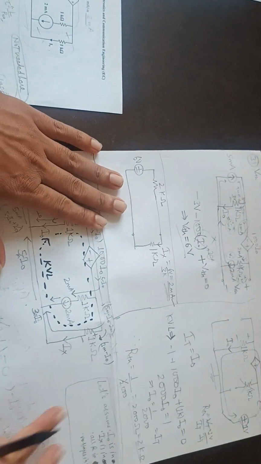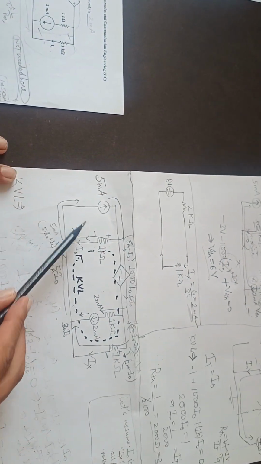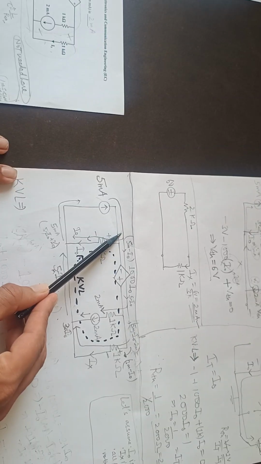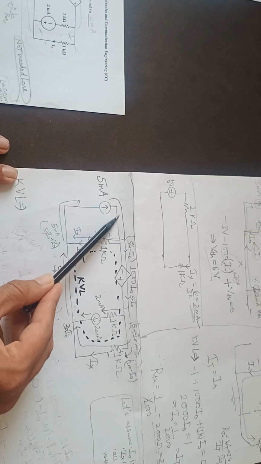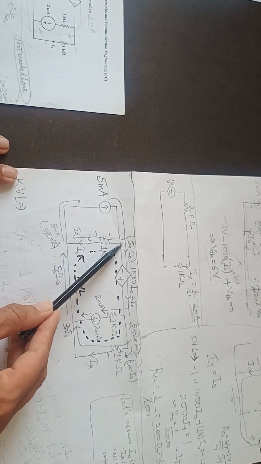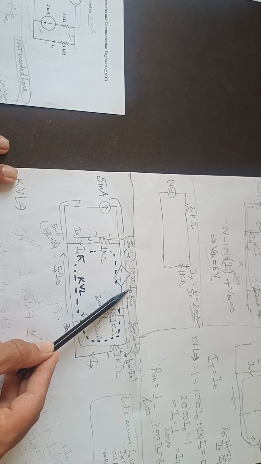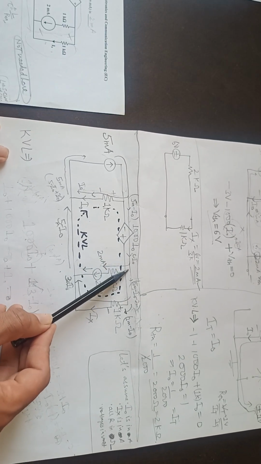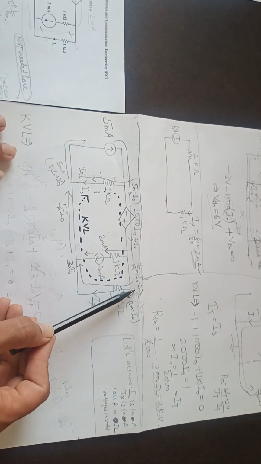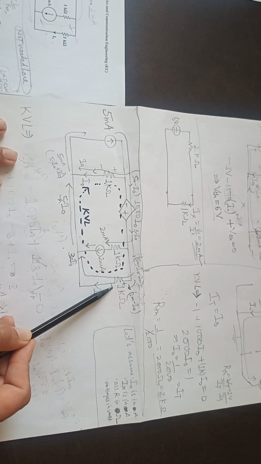Another approach can be, just let me zoom in a little bit. Another approach can be to simply mark the current. So this is 5 milliampere coming here, 5 milliampere minus I node is going here, here I node is going. After out of 5 milliampere, I node is going here, so 5 milli minus I node will go there, and then 5 milli minus I node, now 2 milliampere is going here, so 5 milli minus I node minus 2 milli, which is basically 3 milli minus I node is going here.